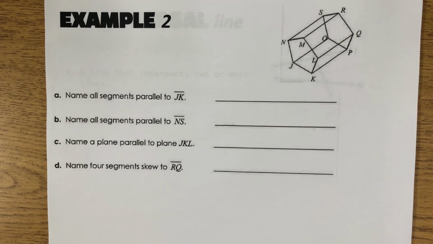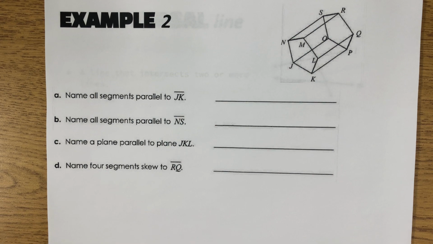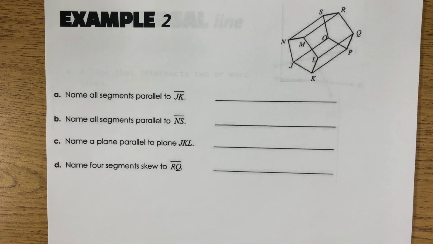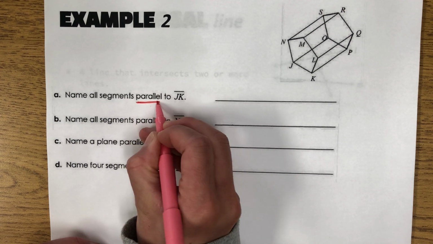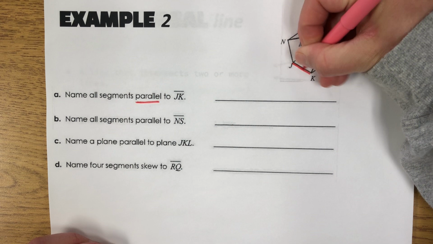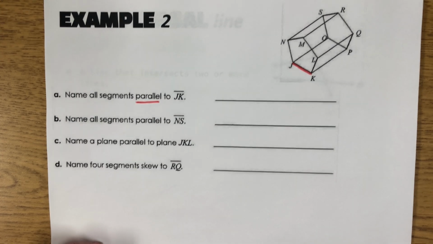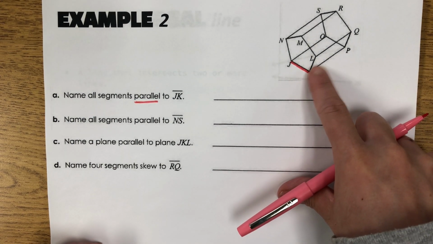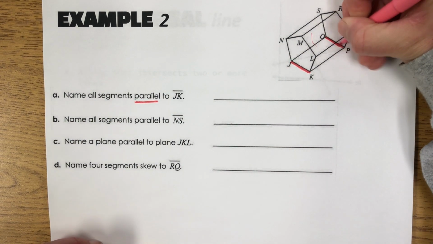All right, let's go ahead and look at example 2. Example 2 gives you a different figure, and we're going to name all segments parallel to JK. So parallel to JK. I'm going to outline JK with one color, and we're going to identify what would be a parallel line to JK, and there is only one. So if we look at JK, the only parallel line that we see here would be OP, right here.